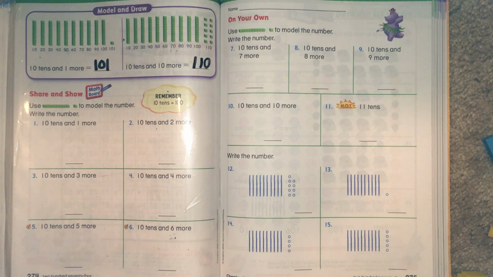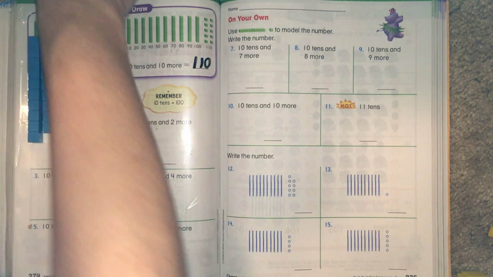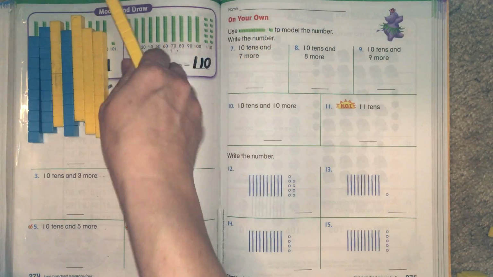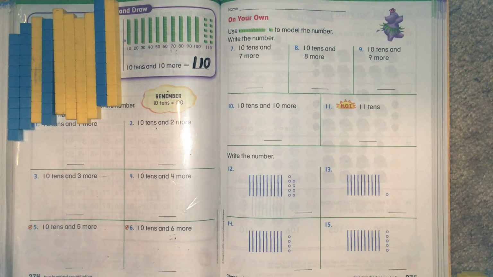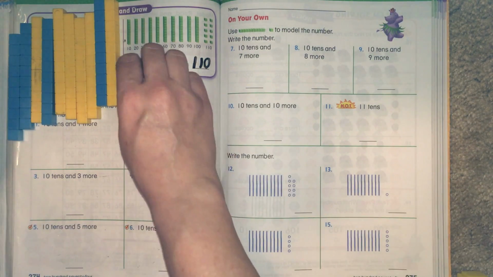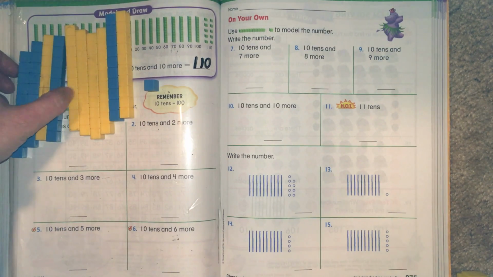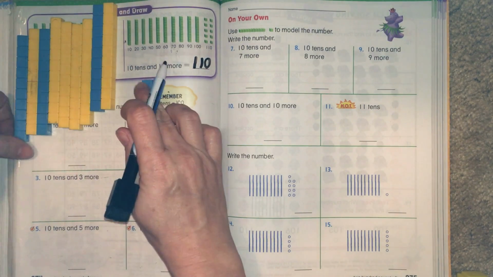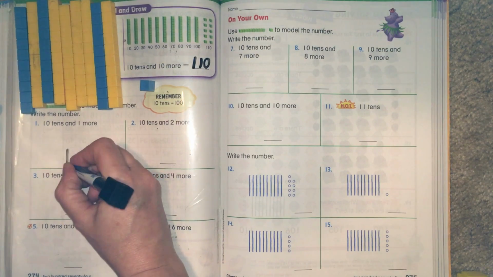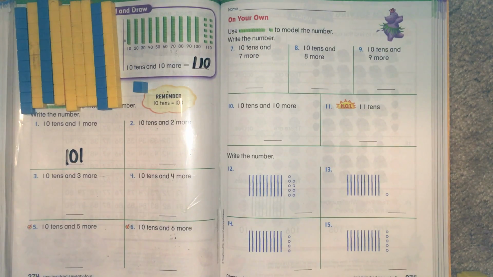Use place value models to model the number. Write the number. 10 tens and one more. So we could use place value models. 1, 2, 3, 4, 5, 6, 7, 8, 9, 10, 10 tens, and one more. It doesn't say one more 10. It just says one more. So we'll use just a single one. And let's count. 10, 20, 30, 40, 50, 60, 70, 80, 90, 100, and then 1. 10 tens, 1, 101.